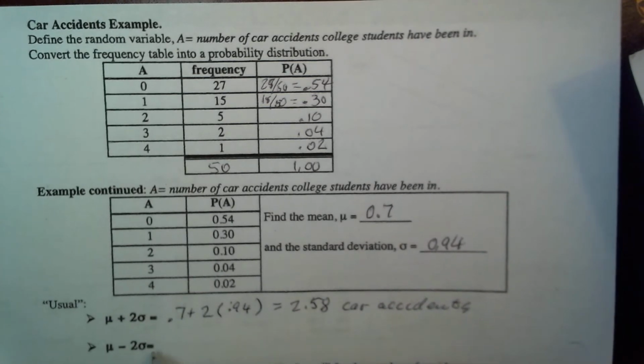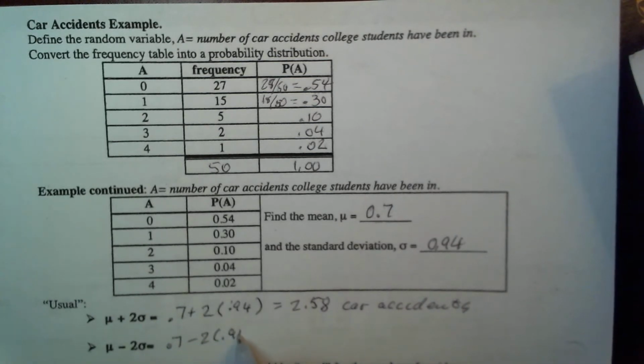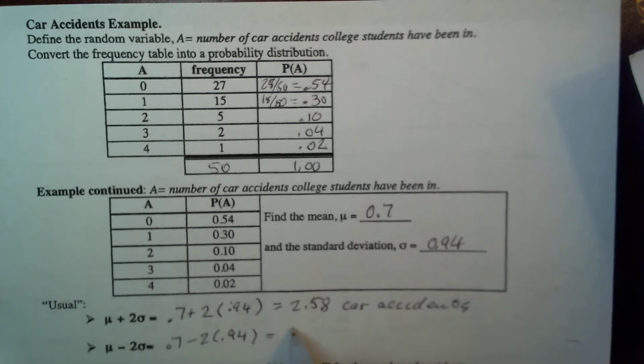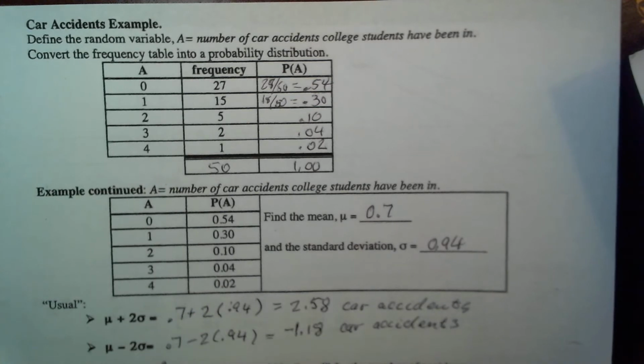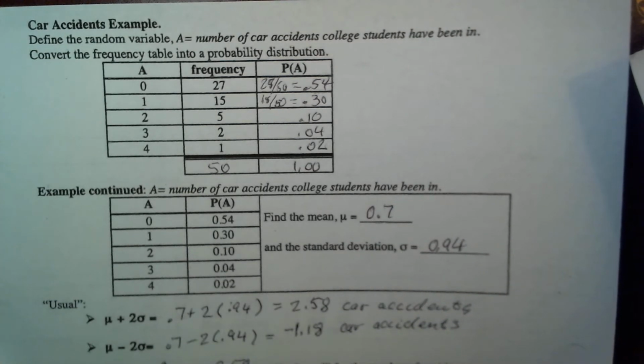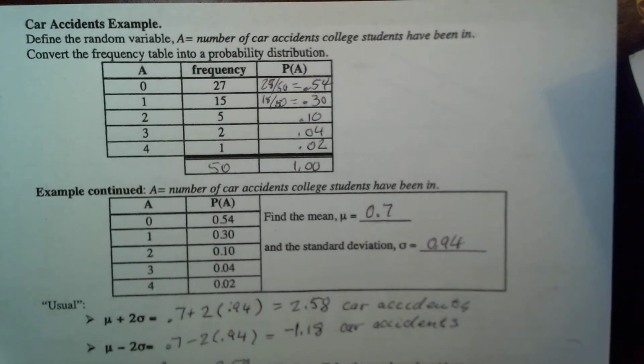And then the mean minus 2 sigma would be 0.7 minus 2 times 0.94, and that's minus 1.18 car accidents. And since we can't have negative car accidents, we say between 0 and 2.58 would be usual for the number of accidents we would expect college students to have been in.